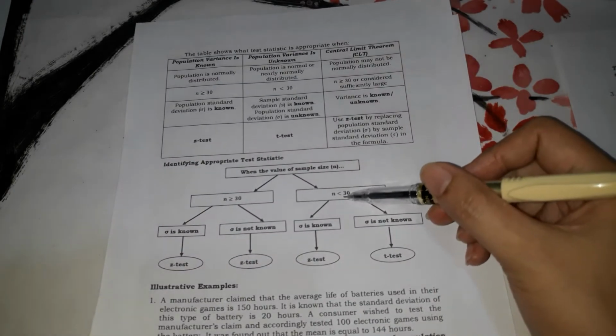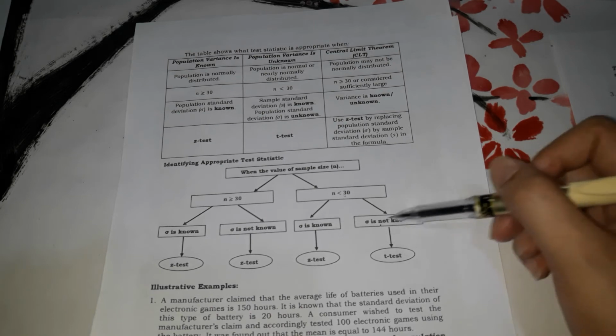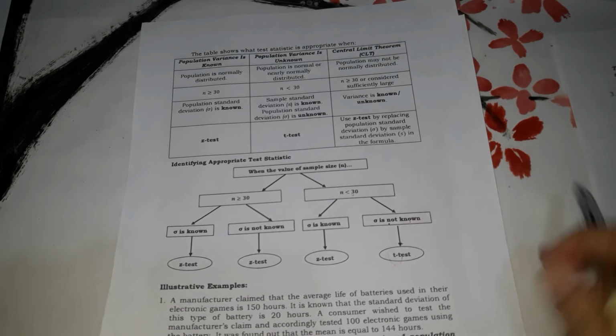Number 2, we're going to identify the test. In here it's 25, ibig sabihin less than 30. Less than 30, tapos hindi natin alam population standard deviation. So in here, less than 30, ibig sabihin ito siya. And the population standard deviation or the population variance is not known, so use t-test.